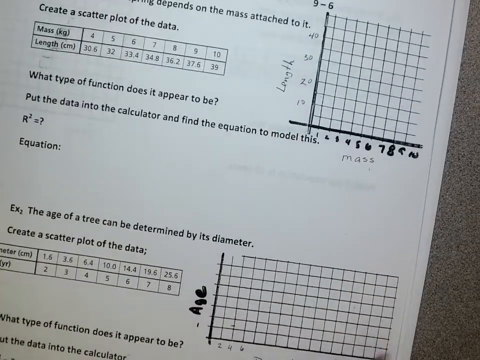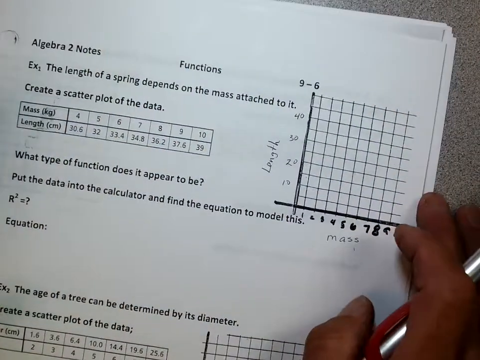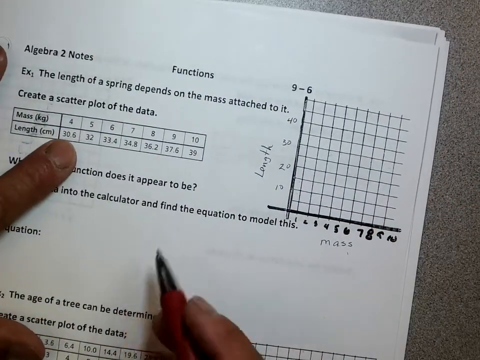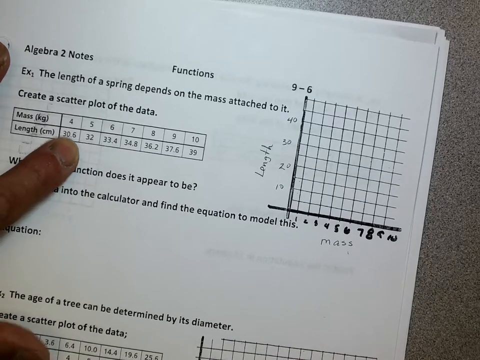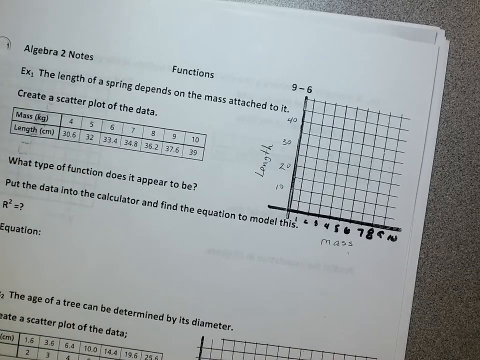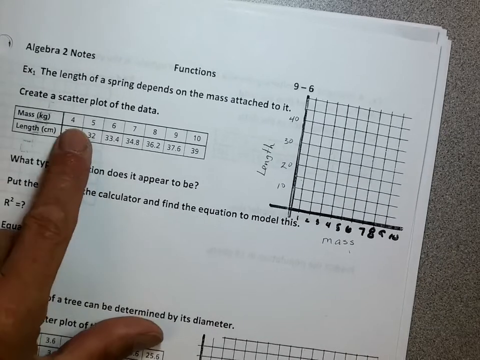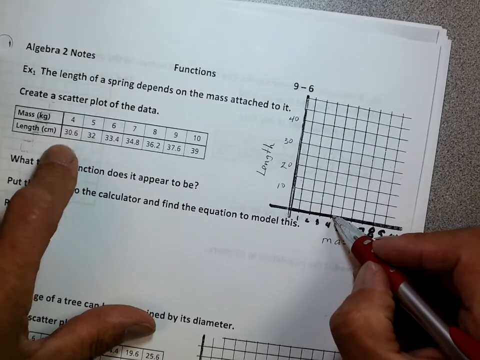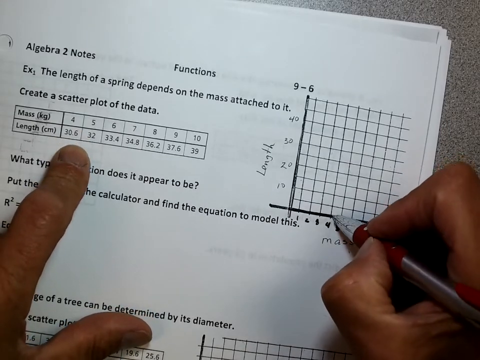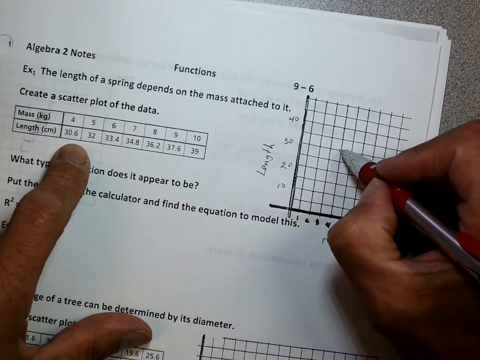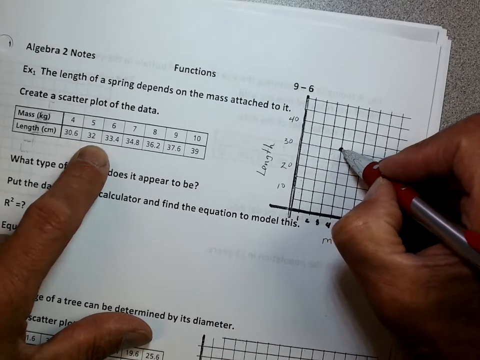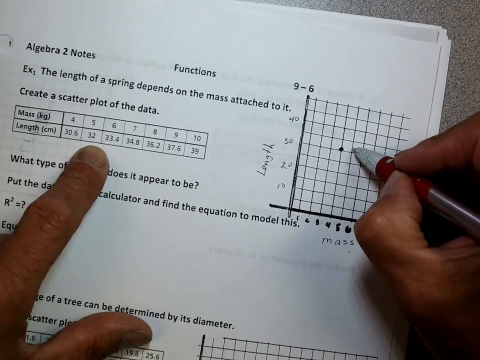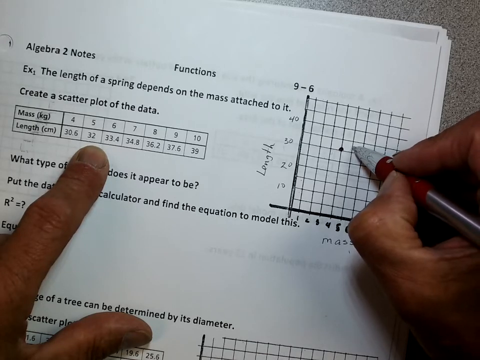So example 1: create a scatter plot. First of all, let's go ahead and graph it. As you put more weight on a spring, it stretches longer and longer, right? If we were to put in a mass of 4 kilograms, our spring would be down to 30.7 or 30.6, so I'll guesstimate it's right about there. 5 put me at 32, right about there.